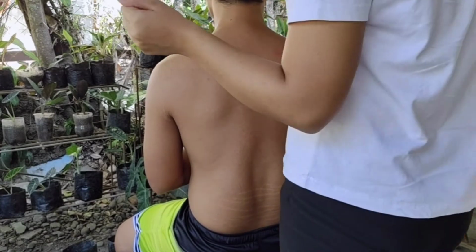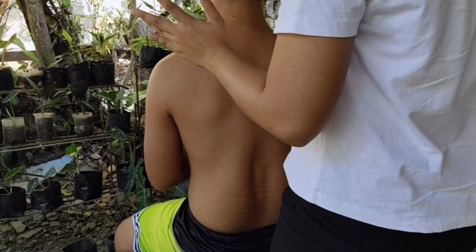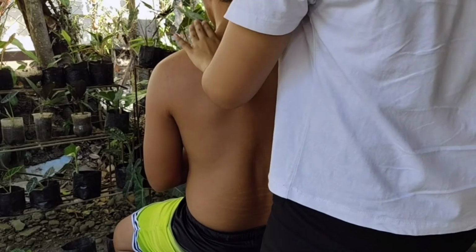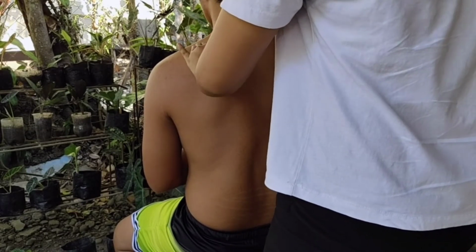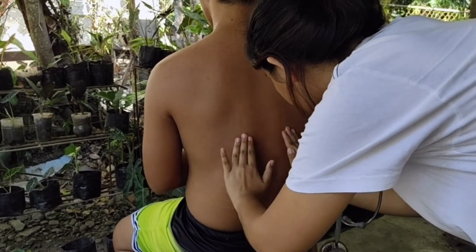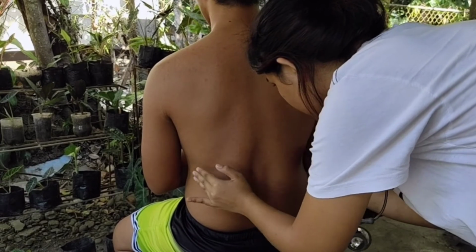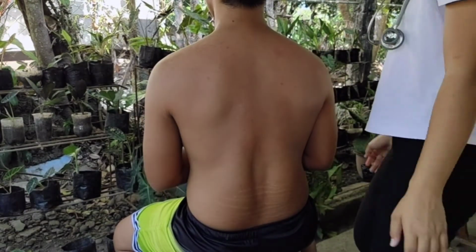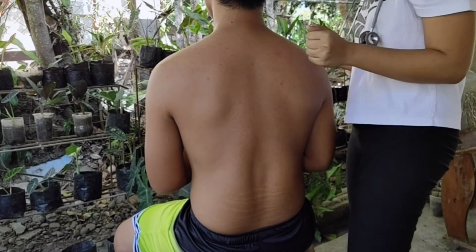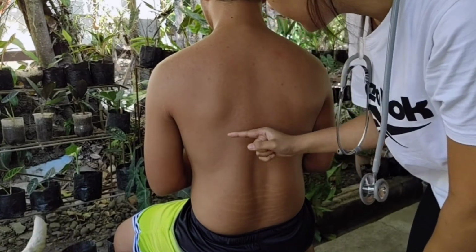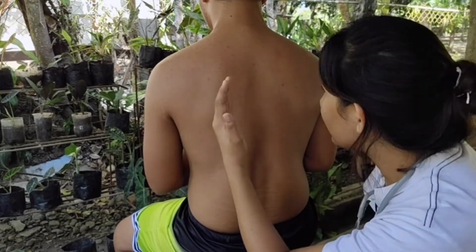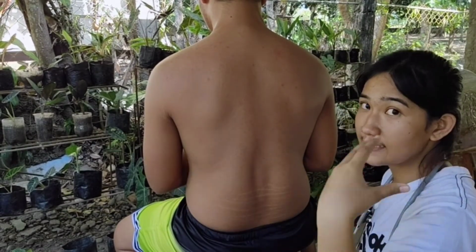Okay? So just like what I did a moment ago, the sequence is the same, but this time I will just palpate the crepitus. Okay? Okay, ma'am. Okay. Next, sir, that I'm going to do is to palpate the surface characteristics. If there are lesions on the inspection, this is the procedure that we should do. But since in my inspection, there are no lesions, we skip that procedure, okay?